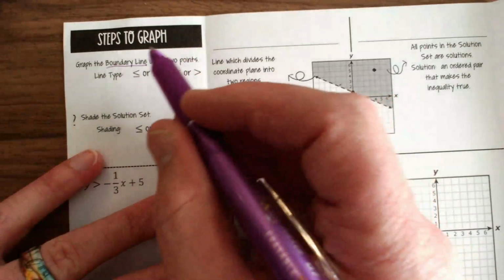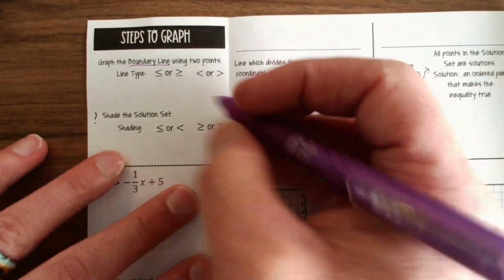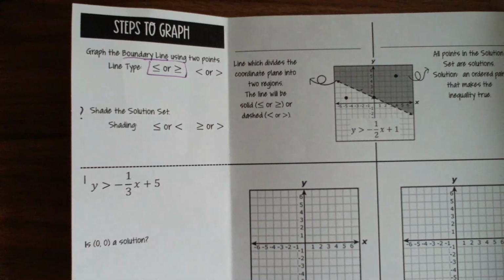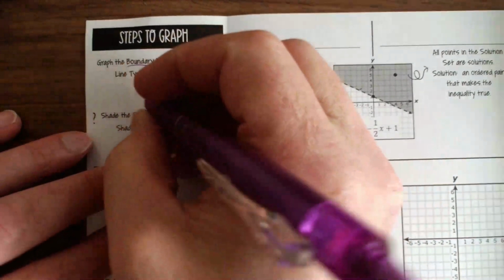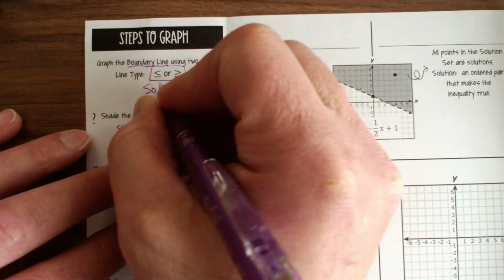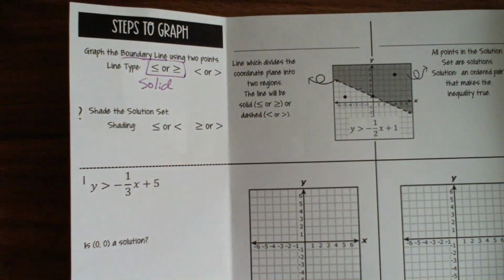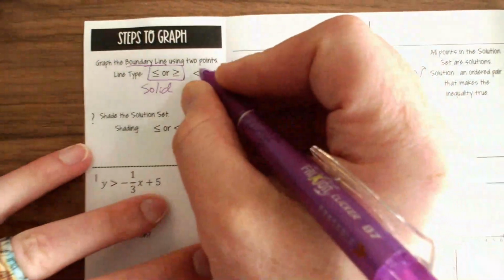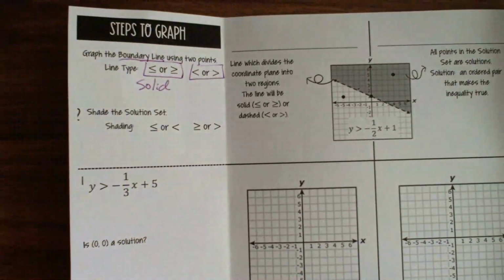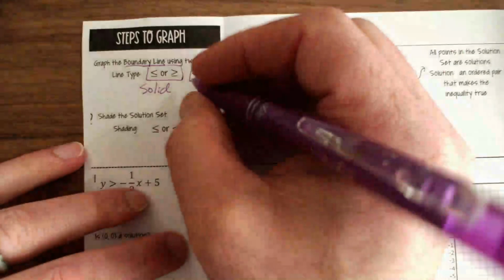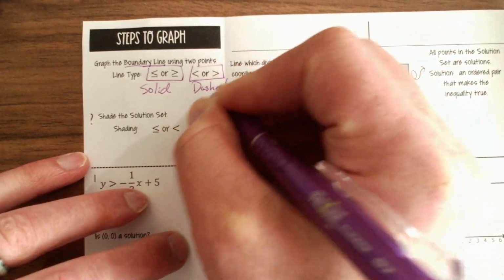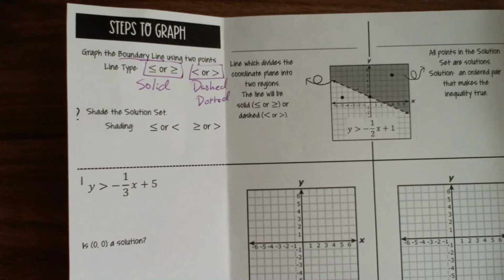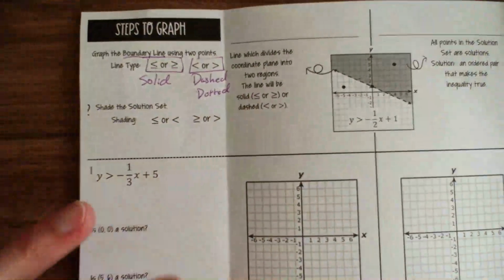So identifying what type of line it is: when the inequality has the equal to, so less than or equal to or greater than or equal to, we're going to use a solid line. The solid line signifies that the points that land on the line also work. Here, the less than or greater than without the equal to, these are either going to be dashed or dotted. Kind of like our discrete functions, any sort of gap that they create.